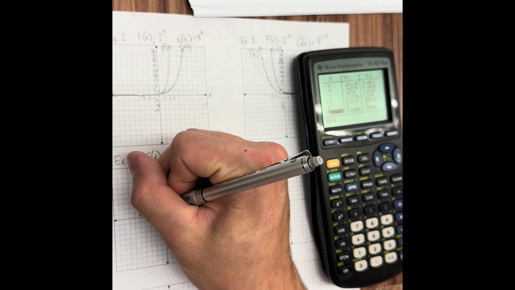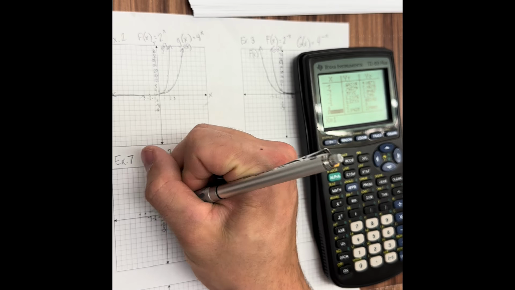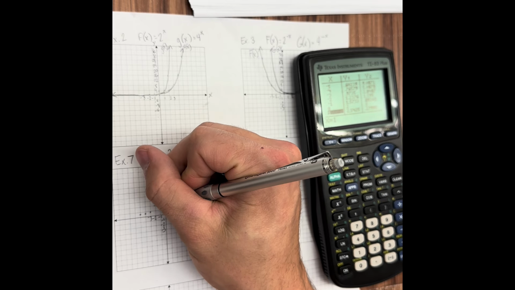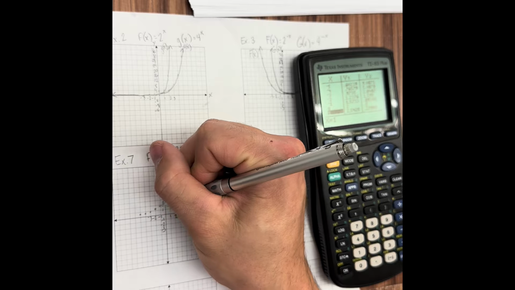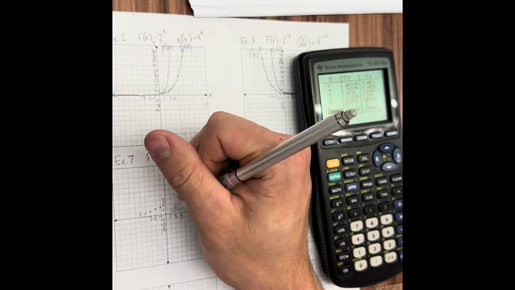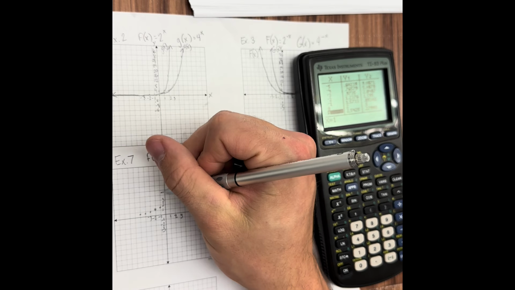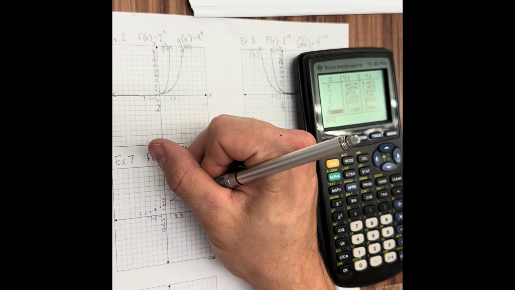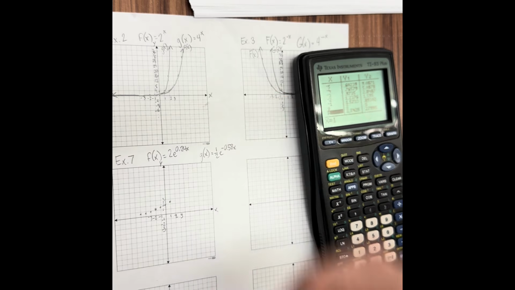-5, about 0.6, so a little bit over half. -4, 0.76, so a little bit higher. -3, 0.97, so we're really close to 1 here. -2, 1.23, so we're a bit above there. -1, 1.5. This one might have to go down just a tad. 0, 2, 1, 2.5. So this is f of x.